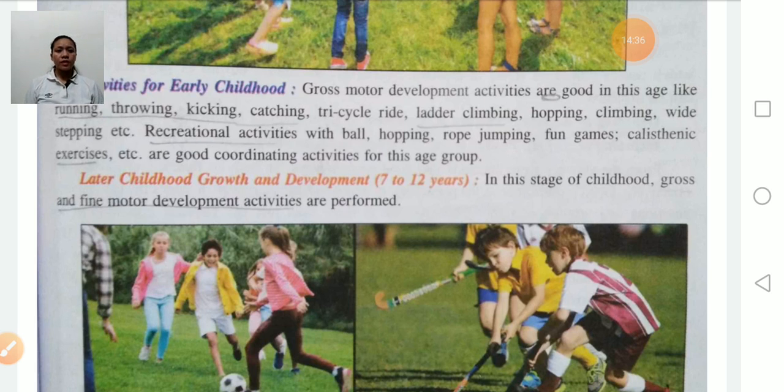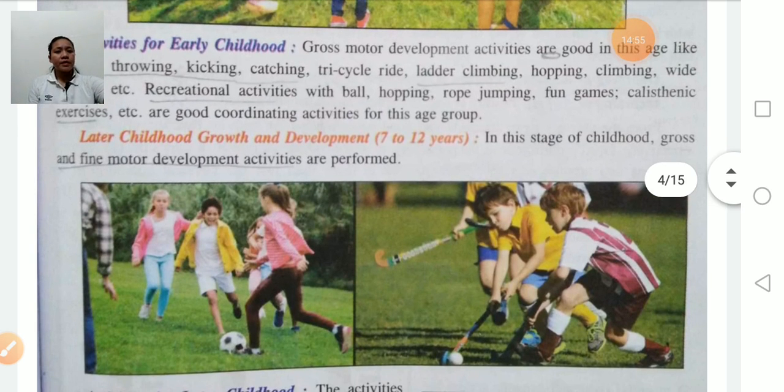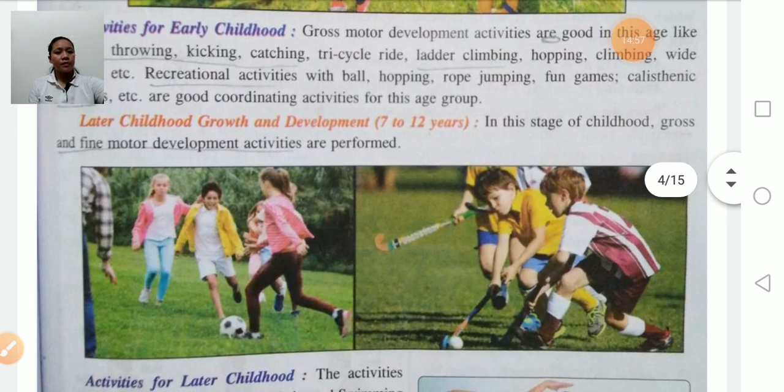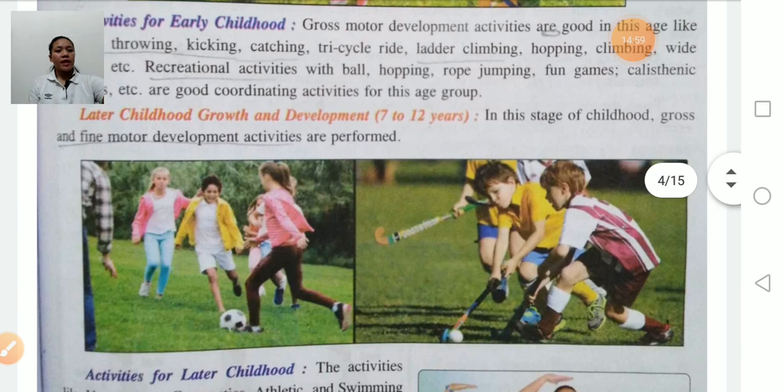They should participate in gross development as well as fine development activities, because their gross and fine motor skills are developed. They should perform gross and fine motor development, big muscle as well as small muscle development activities.